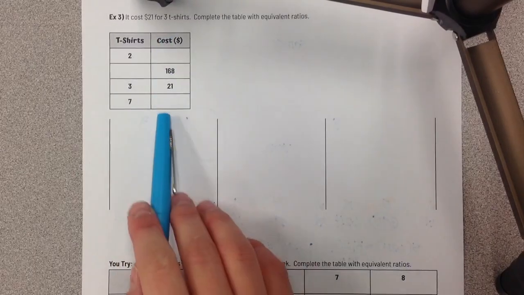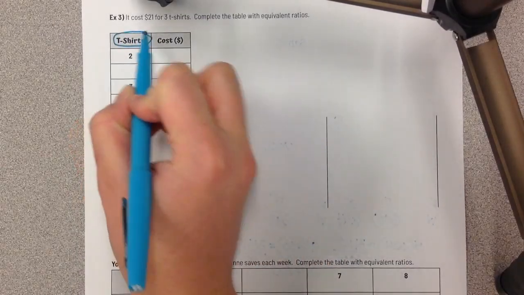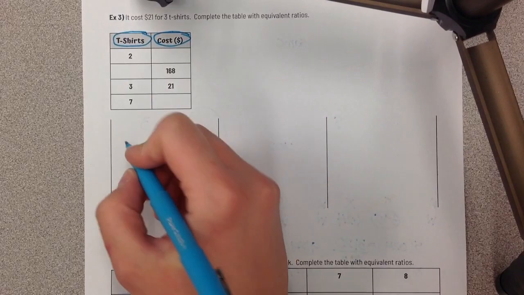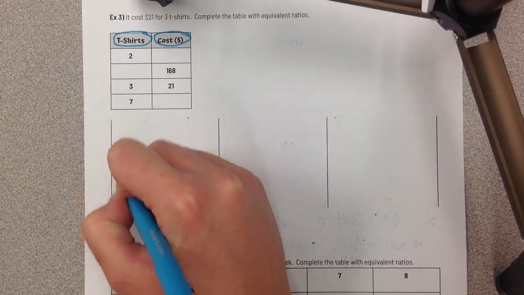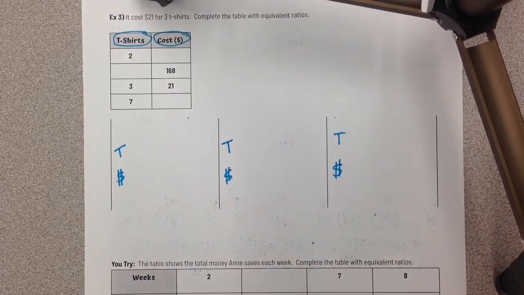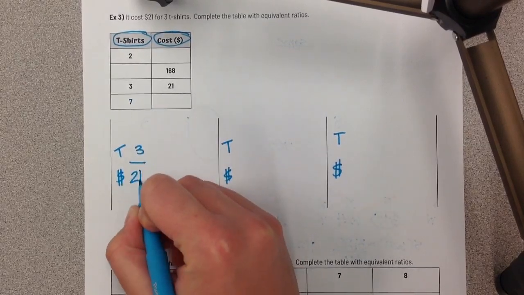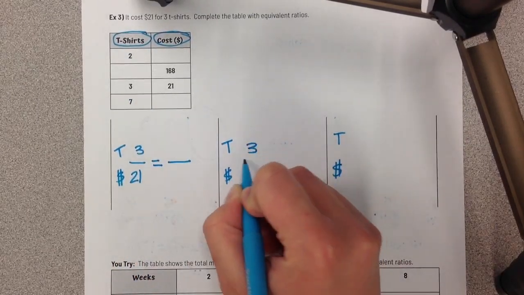Example 3. It cost $21 for 3 t-shirts. Complete the table with equivalent ratios. Same thing, my table is going vertical instead of horizontal this time. Same process. My units are t-shirts and cost or price, so I'm going to put a T and a dollar sign for all of these because those are my 2 units. My initial ratio is 3 t-shirts for $21. I'm going to do that right away.